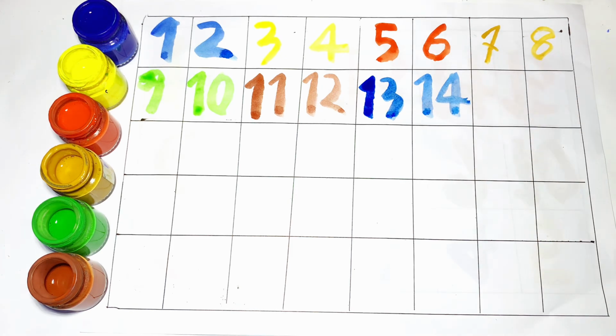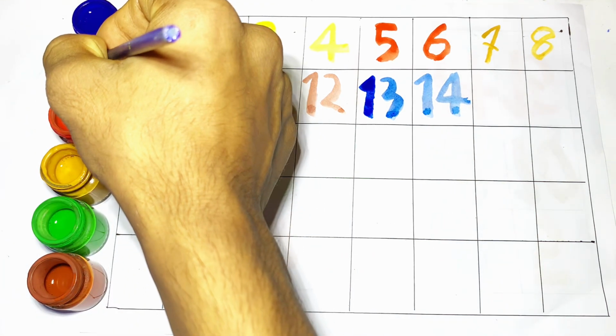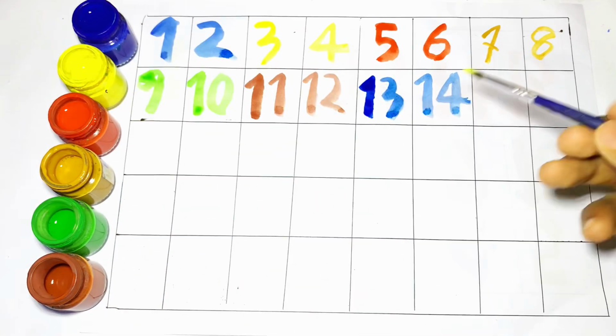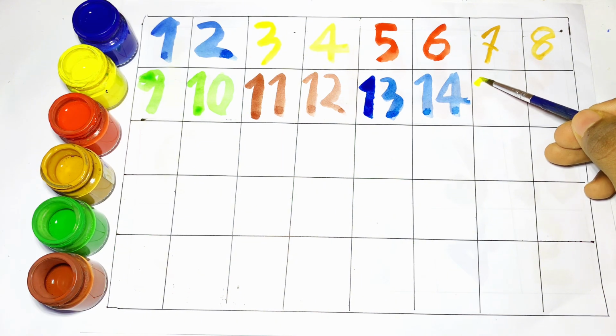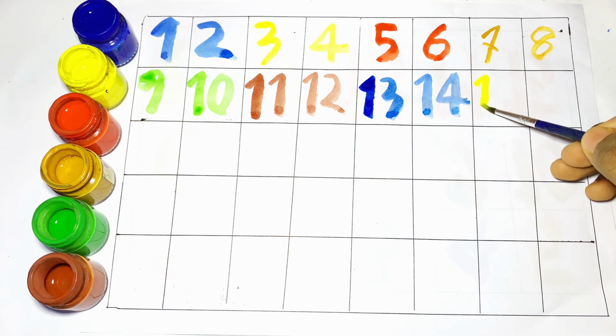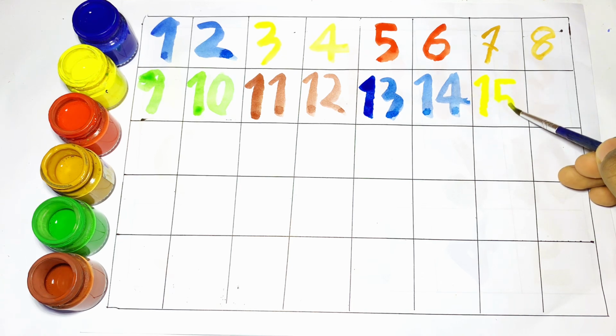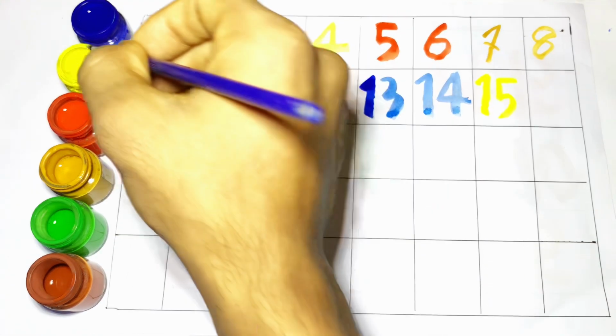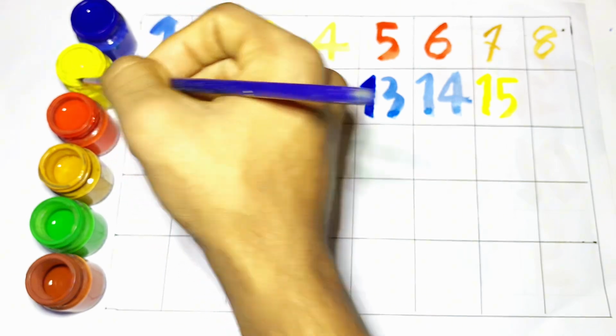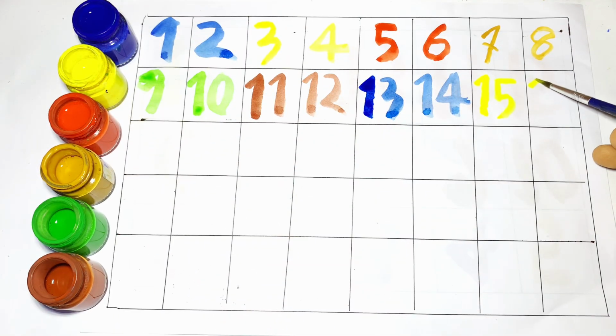Kids, next 15. The number 15, and use yellow color. The number 15. Kids, again use yellow color and draw 16. The number 16.